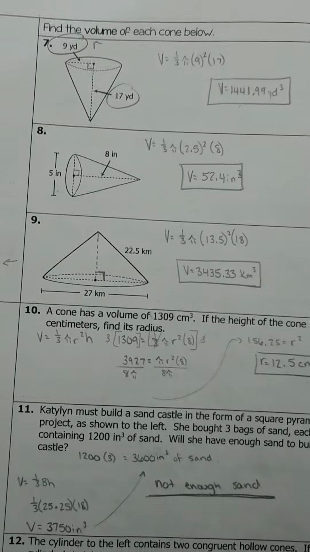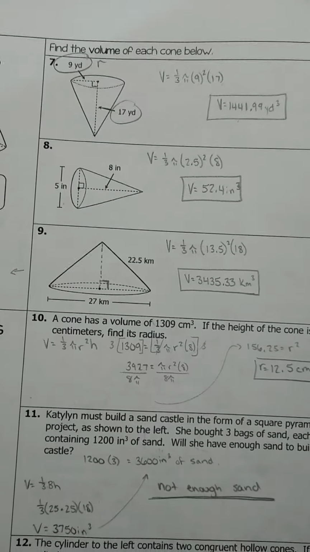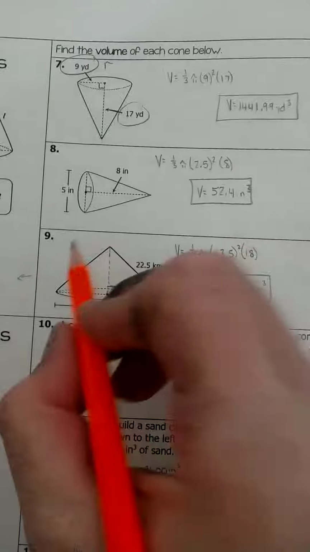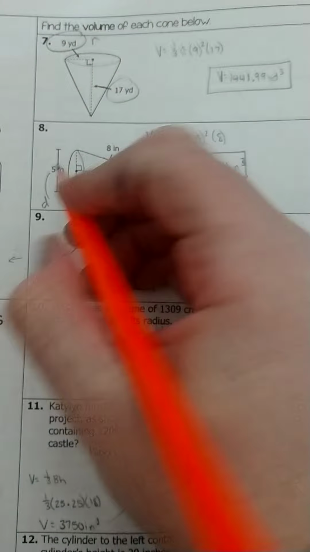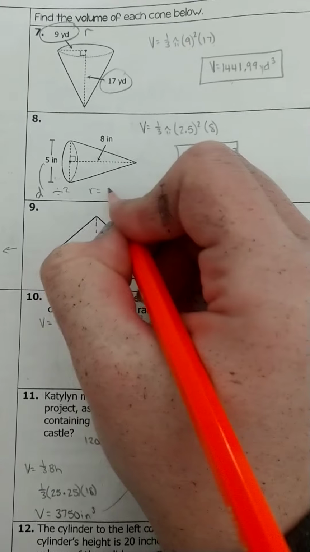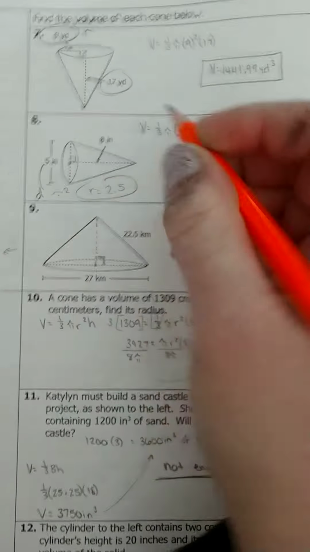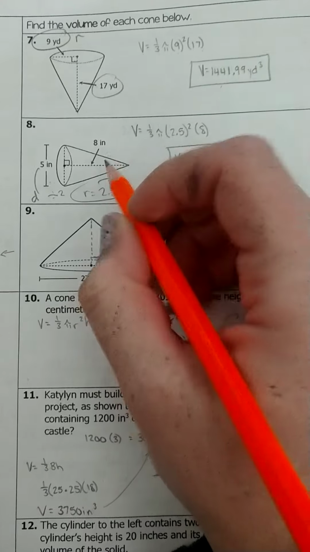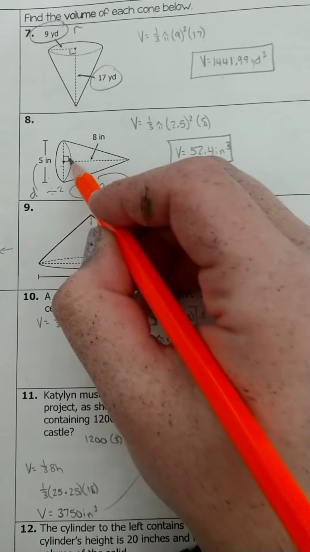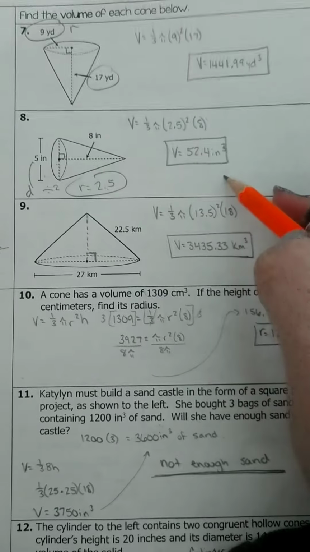Number 8, we can kind of skim through. Don't really need to do it. It's very similar to 7, except that you're given a diameter. And remember, if you want to go diameter to radius, you divide by 2. So our radius in this case is 2.5. That's the piece of information you need. 8 is your height because it goes base to tip with a 90. Plug it in, there's your answer.